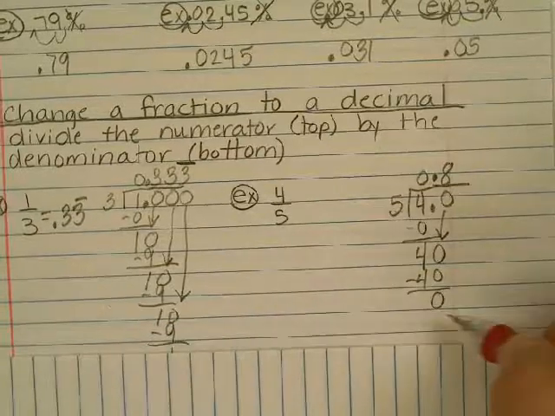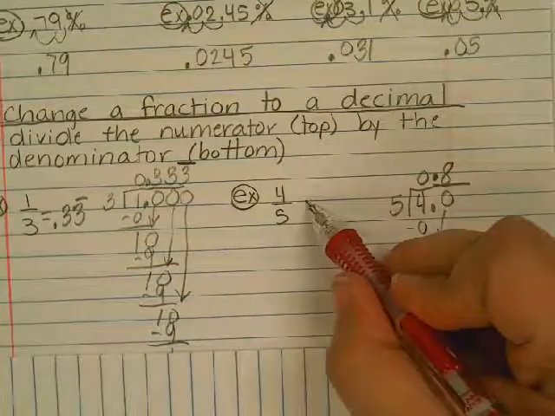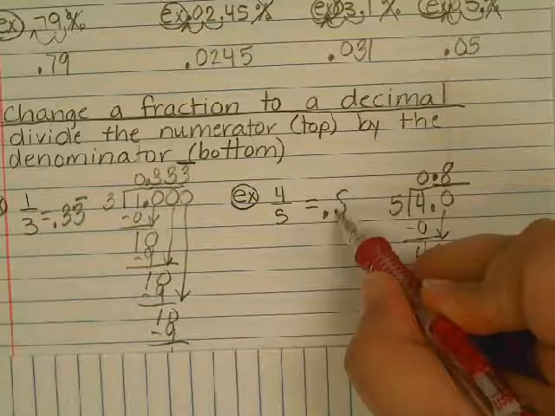Subtract. I have no remainder, so I can stop right here. So 4/5 is the same as 0.8.